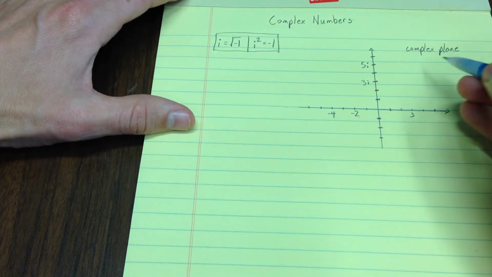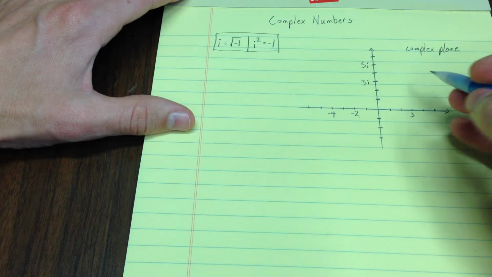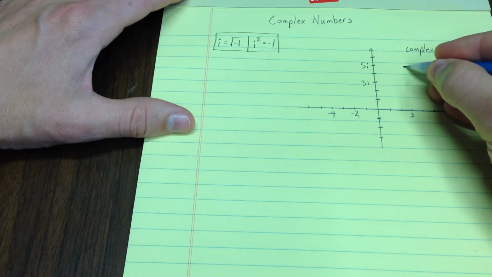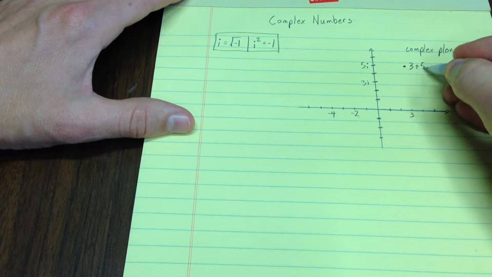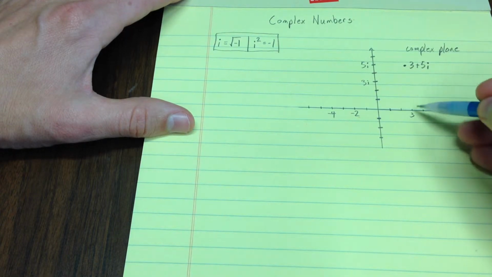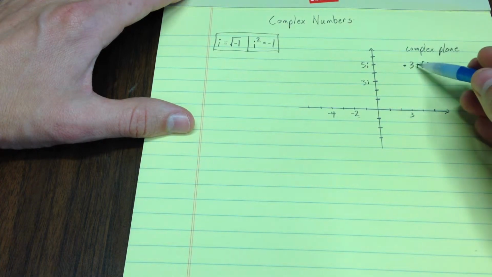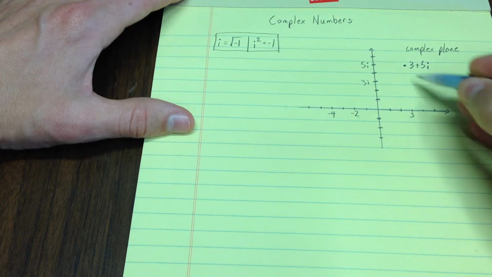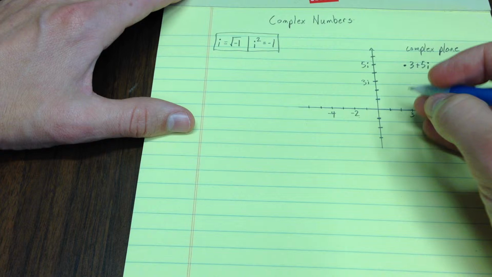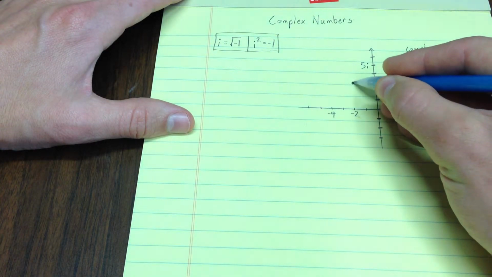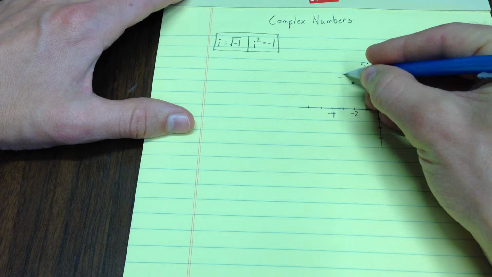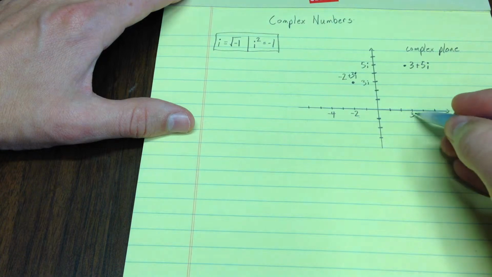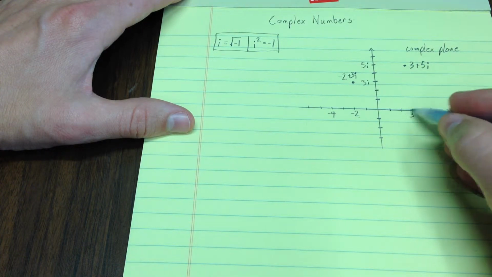Now, the complex plane allows you to write numbers that have both a real part and an imaginary part. So, for instance, this point here would be 3 plus 5i. And this single dot indicates that you have 3 in the real direction and 5 in the imaginary direction. And then you could see that this dot here would represent -2 plus 3i.